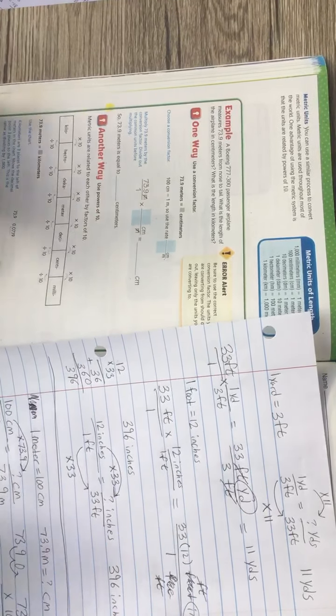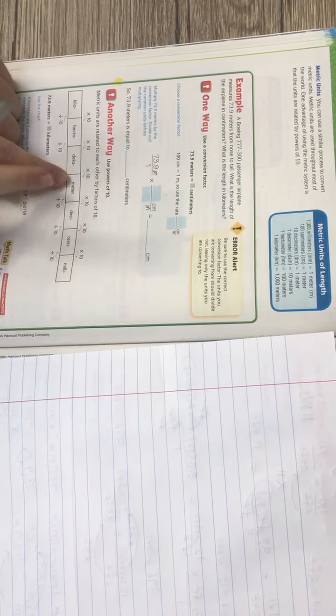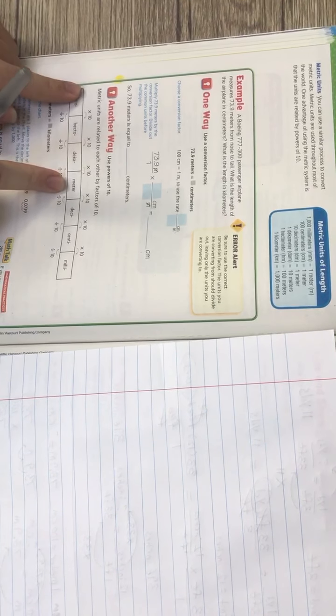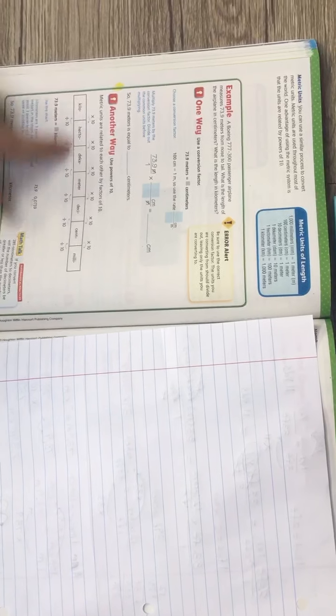Now what about turning our meters into kilometers? This one's a little bit different, because notice we went from a bigger unit to a smaller unit. Now we're going from a smaller unit to a bigger unit. So instead of multiplying by 10, if we're using the chart, we're going to have to divide by 10.